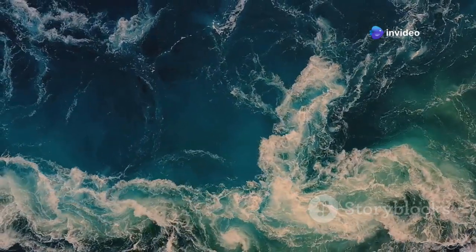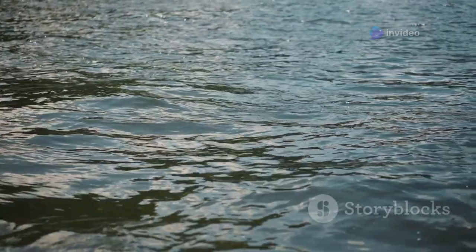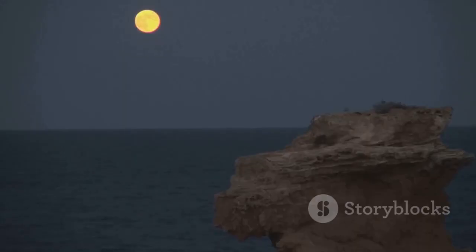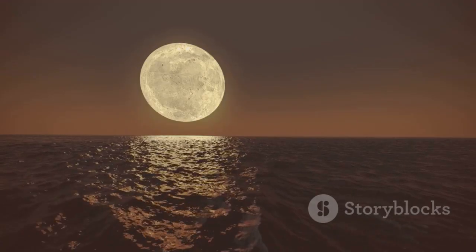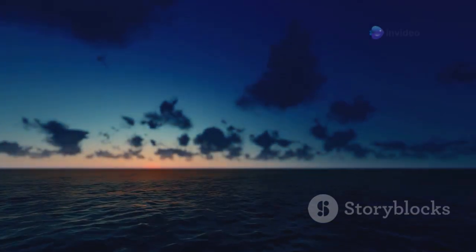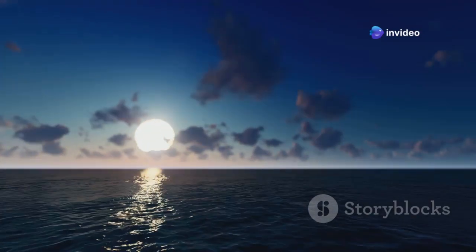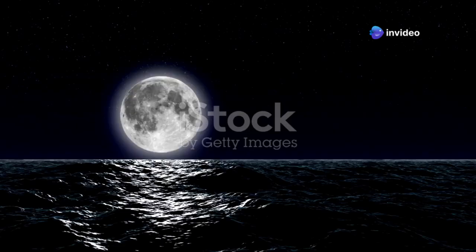Tides are a natural phenomenon that happens all over the world. Tides are like a dance of the ocean. But what makes the ocean move up and down like this? It's all because of the moon and the sun. They may seem very far away, but they have a powerful influence on our planet and its oceans.